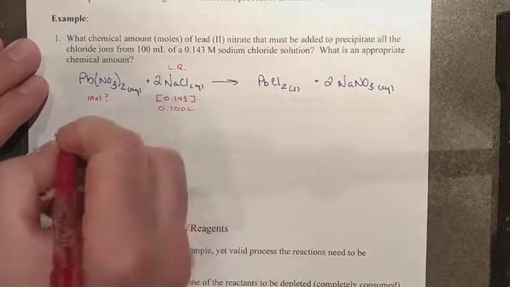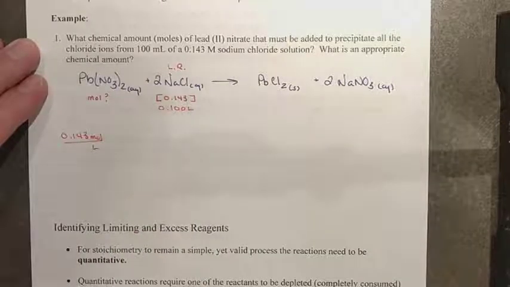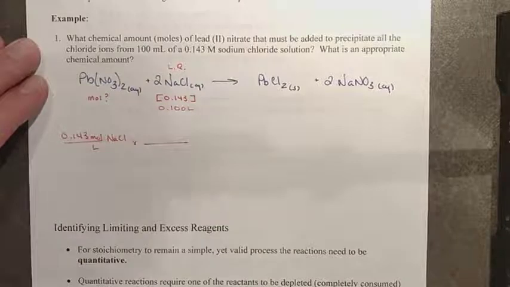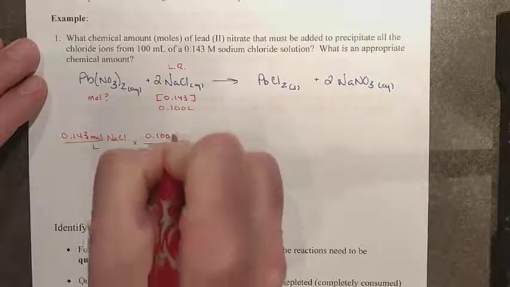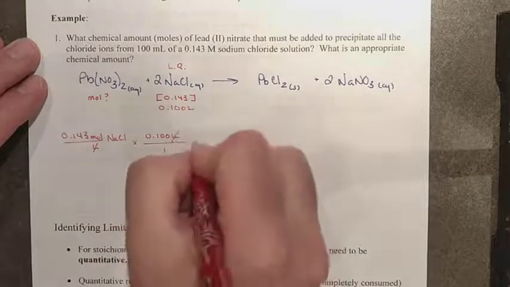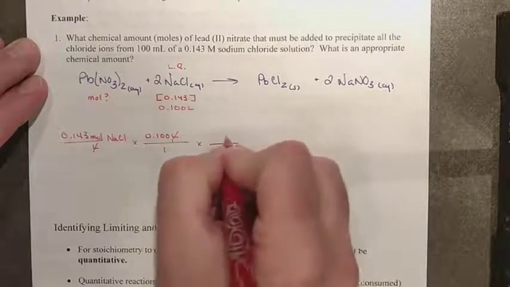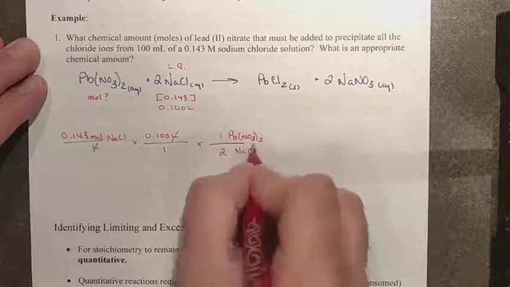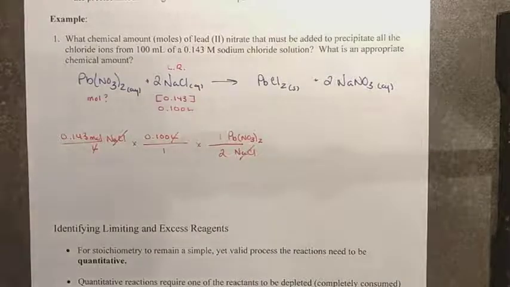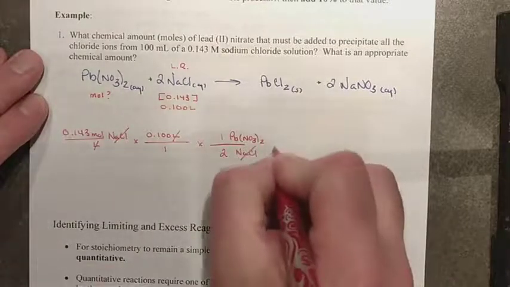I'm going to start with my concentration of 0.143 moles per liter, since that does put moles in the correct spot. This is also for NaCl. I like to put the species in there. And now it's just going through the factor label method until I get down to just moles. So I'm going to multiply by my volume that I've converted to liters. And now I have moles of NaCl. So now I can use my mole ratio between what I was given and what I want. And so I do have 1 part lead nitrate, and I do have 2 parts NaCl. So you can see that NaCl as a species now disappears from the problem, and the remaining units are moles, but they're now applied to lead(II) nitrate.